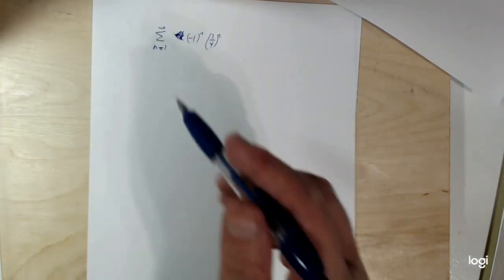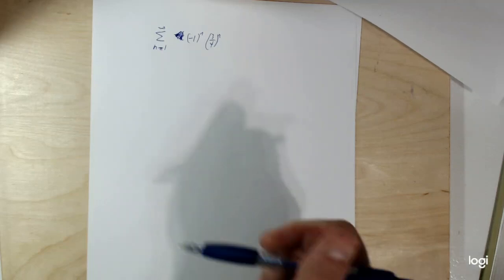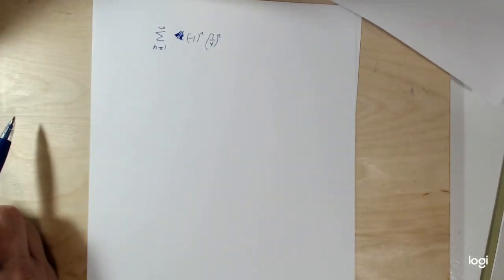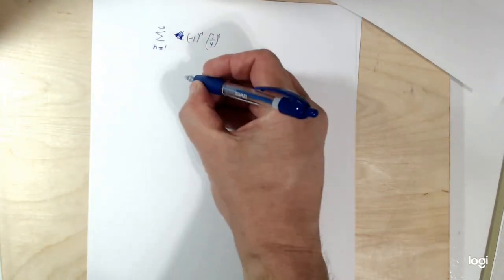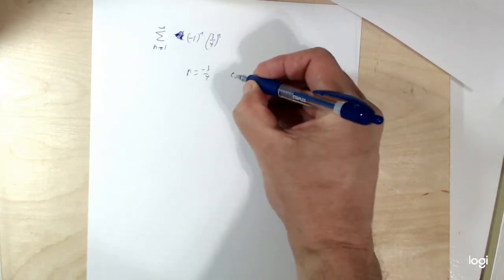Well, this does fit the description for the alternating series test, but it's geometric. So don't forget your other tests out there. If it's geometric, like this one is, you might as well just say that r is -3/4, so it converges.